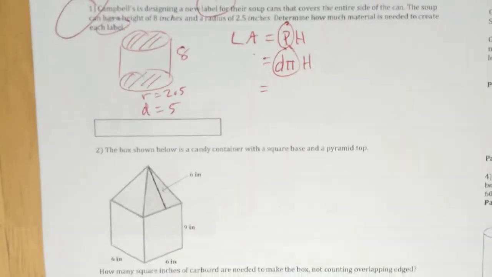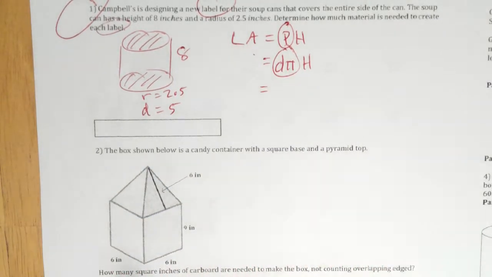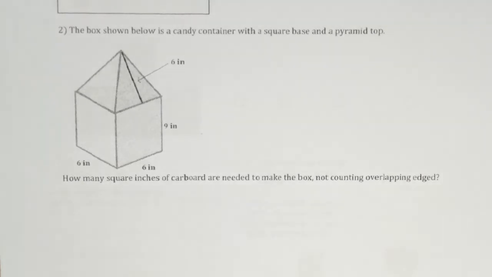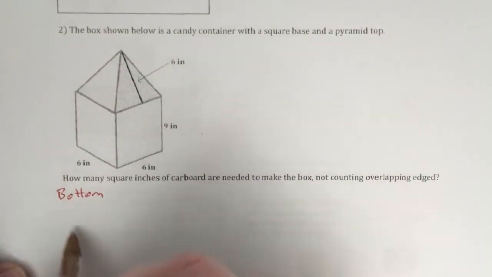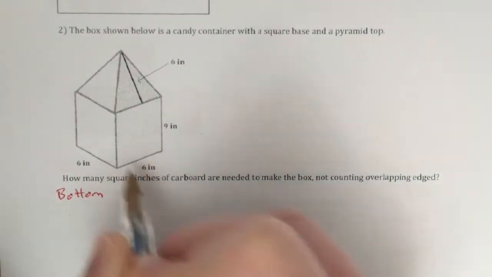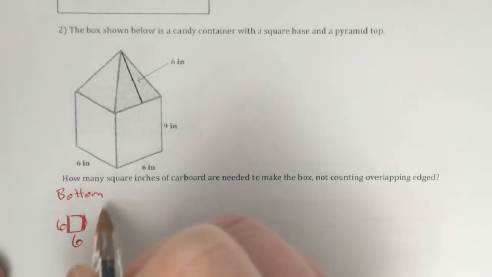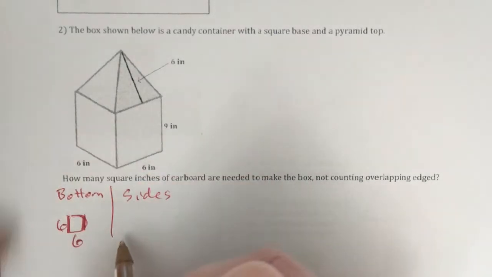Okay. And on number 2, the box shown below, how many square inches of cardboard? So the cardboard's all on the outside, right? So the best way to do this is actually separate this. So let's think this out. We have the bottom, which is that rectangle, or in this case, a square. So that is a 6 by 6, right? Okay, and now let's do the sides. And there are 4 sides, and they're all rectangles, right?